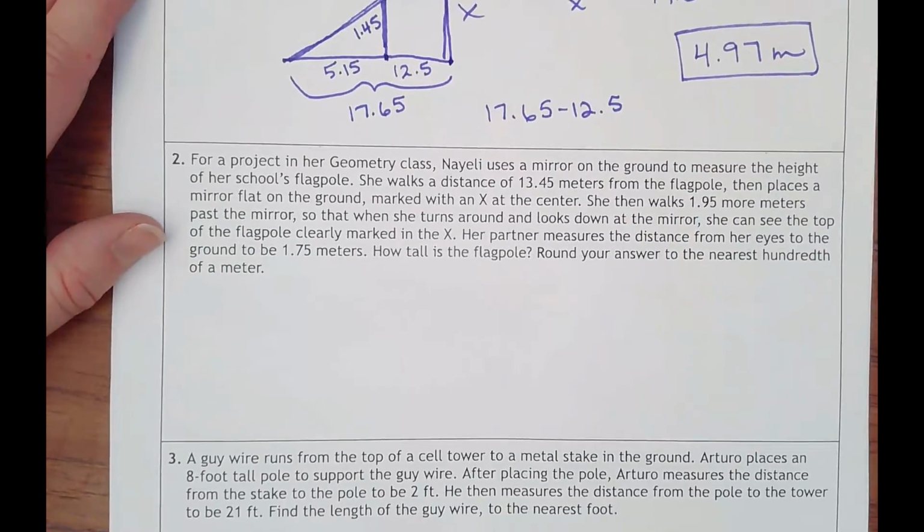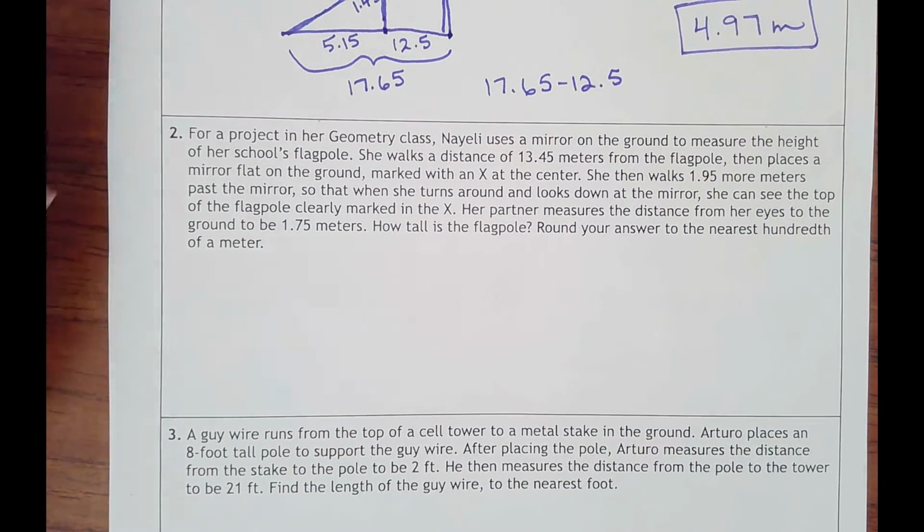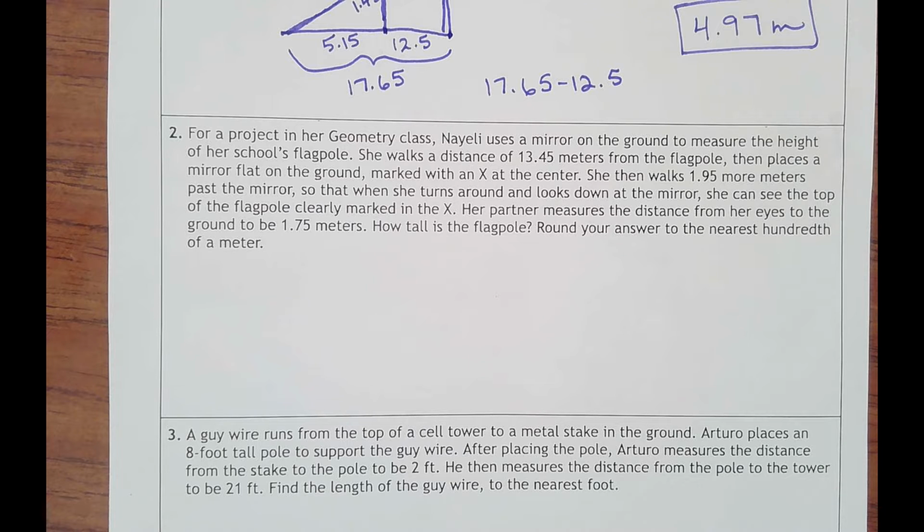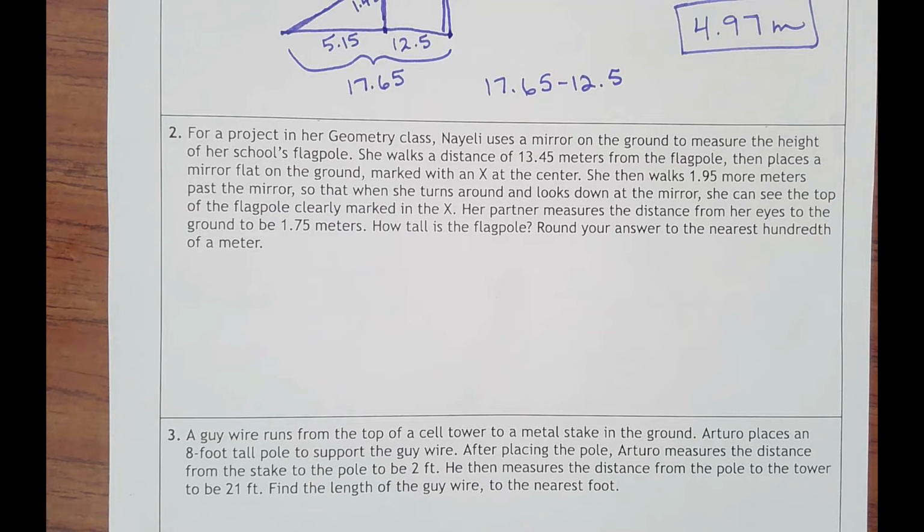Number 2. For a project in her geometry class, Nayeli uses a mirror on the ground to measure the height of her school's flagpole. Interesting. She walks a distance of 13.45 meters from the flagpole, then places a mirror flat on the ground marked with an X at the center. She then walks 1.95 more meters past the mirror, so that when she turns around and looks down at the mirror, she can see the top of the flagpole clearly marked in the X. Her partner measures the distance from her eyes to the ground to be 1.75 meters. How tall is the flagpole?